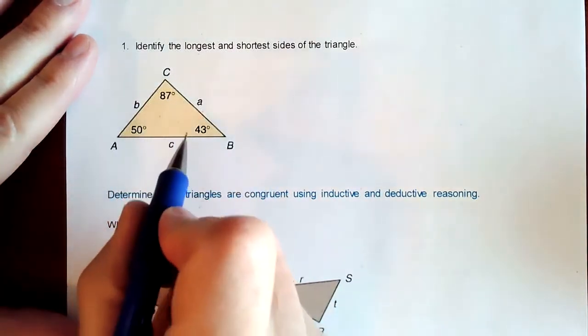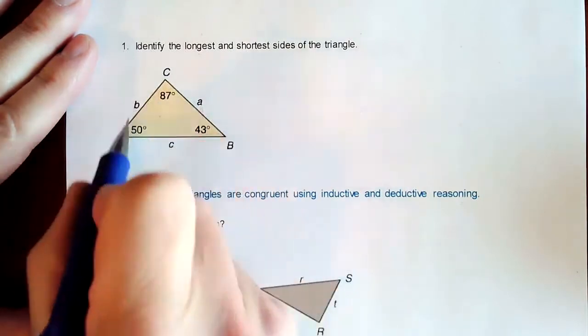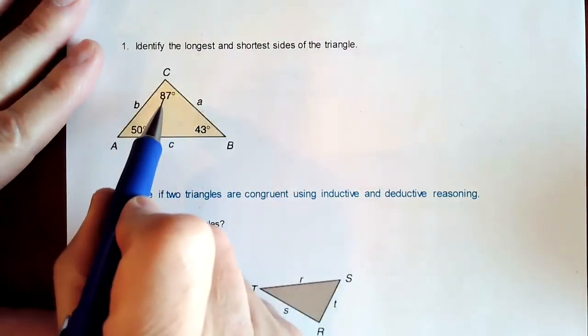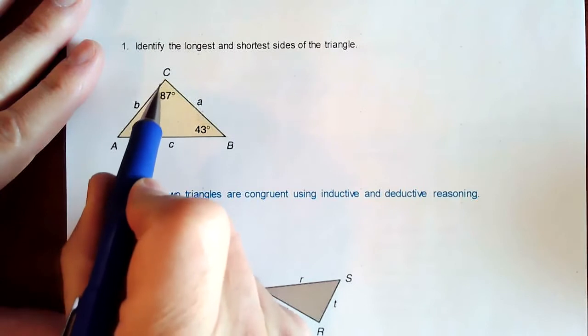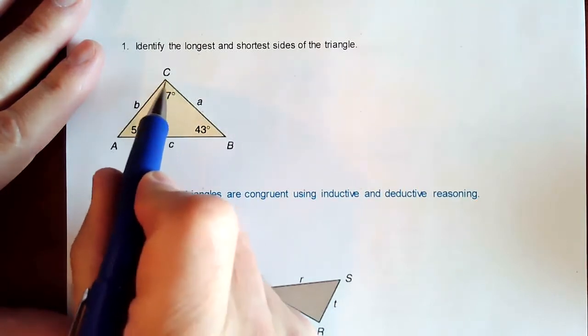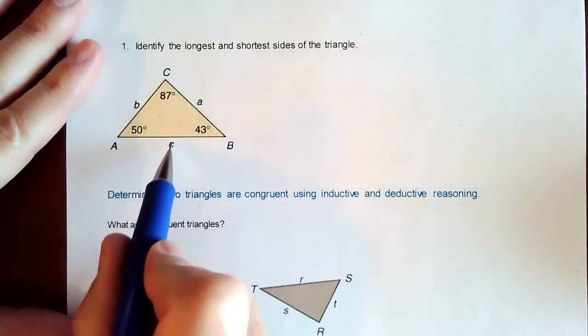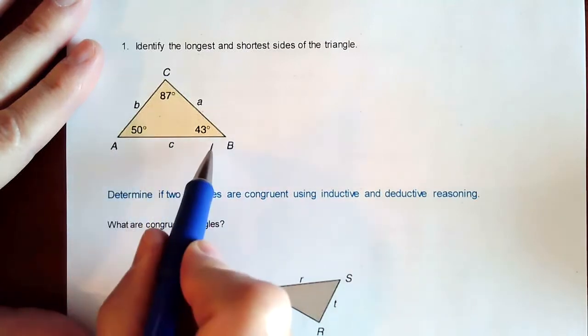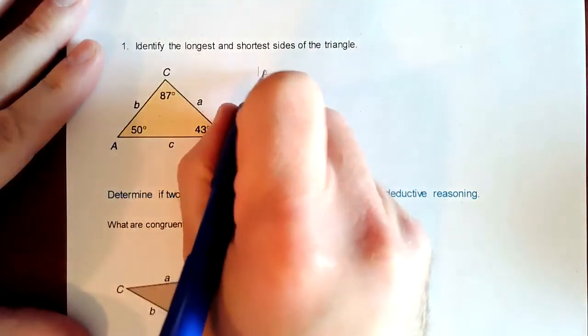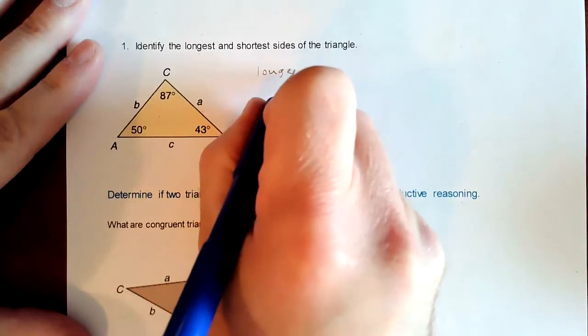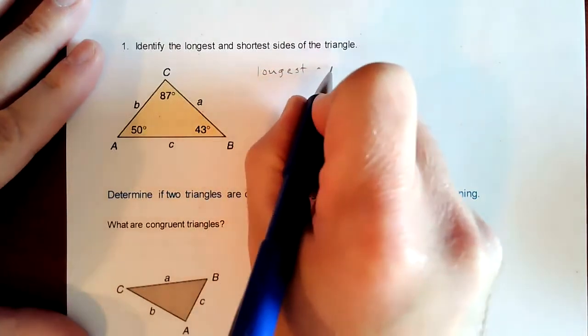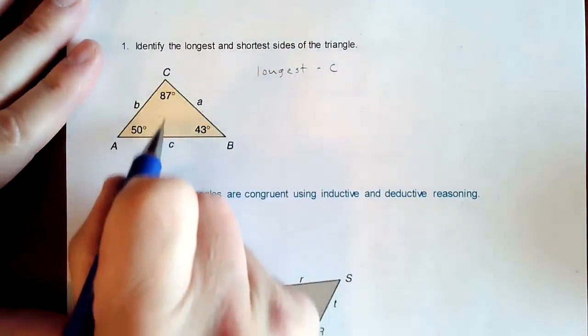So the logic, I guess, to this is the largest angle is going to have the biggest opening. And so if it has the biggest opening, across from it is going to be the longest side. So for our picture, our longest side is going to be side C, and that's always the thing.